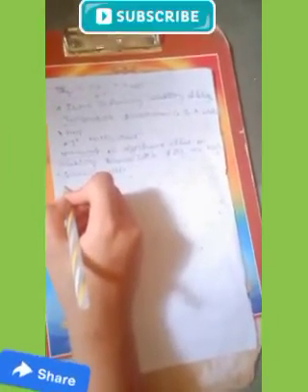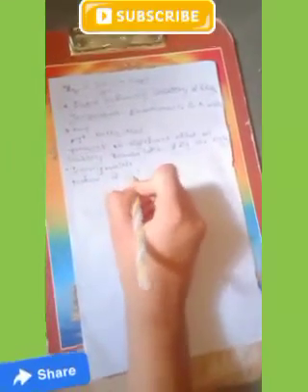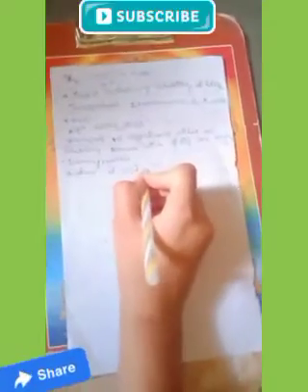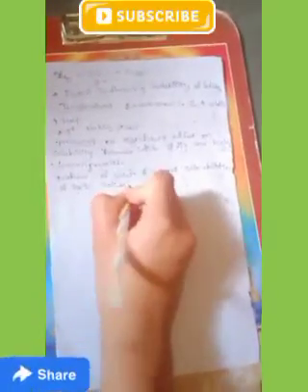Next, temperature, pressure and nature of solute and solvent. Solubility of ionic solids.